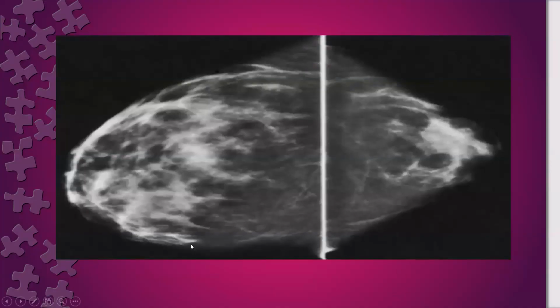What is going on here? What is going on? The one on the right side is abnormal.